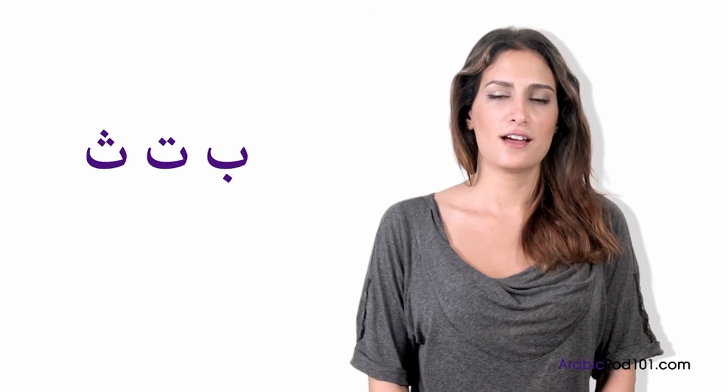Now it's time for Carol's tips. Here's a useful reminder for memorizing the characters we've learned in this lesson. For the letter ba, the dot is below the line, and for the letters ta and tha, the dots are at the top. Be sure to add ana and ab to your notebook. We'll be learning new words in each lesson, and by the end of the series, you will have a very useful collection of words that you wrote yourself.